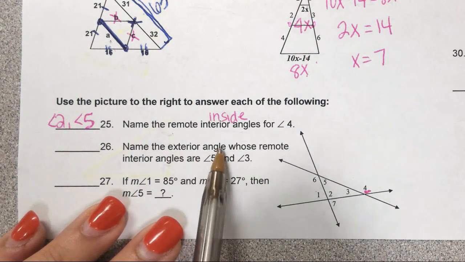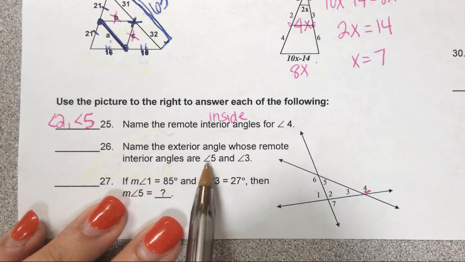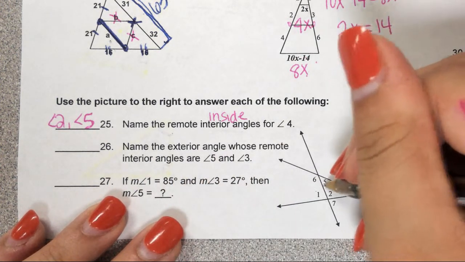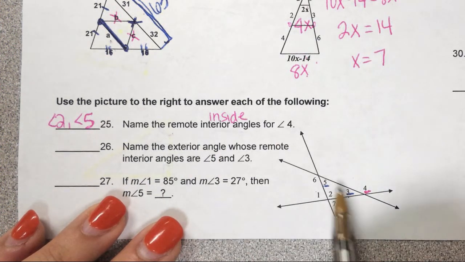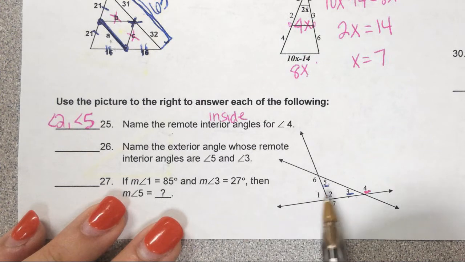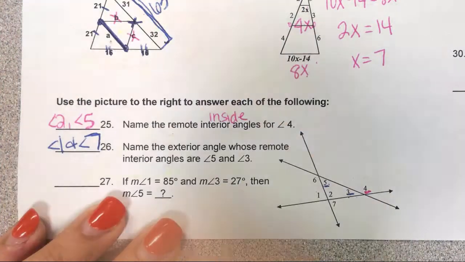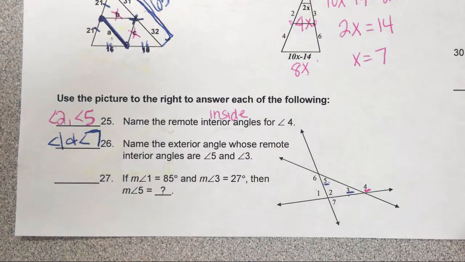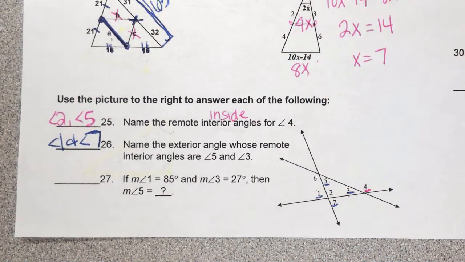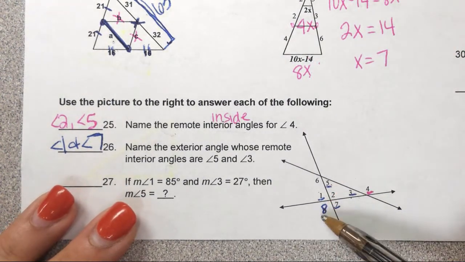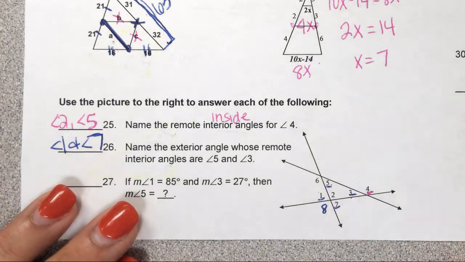Name the exterior angles whose remote interior angles are 5 and 3. Well, here's 5, here's 3. My other angle is 2, so the exterior angles to that are angle 1 and angle 7. Also, I want to note, if I put an 8 right here, that would not be an exterior angle because they're vertical angles.